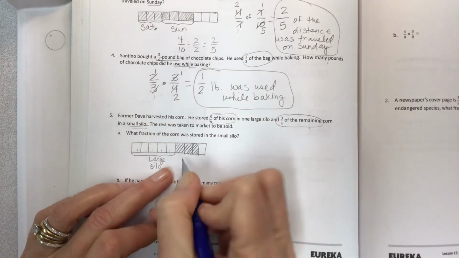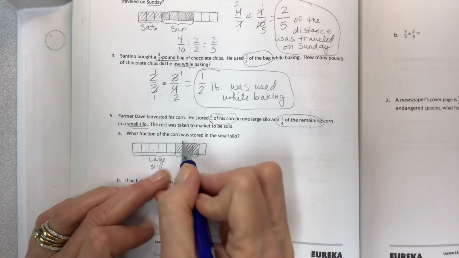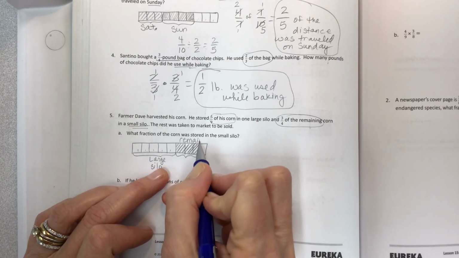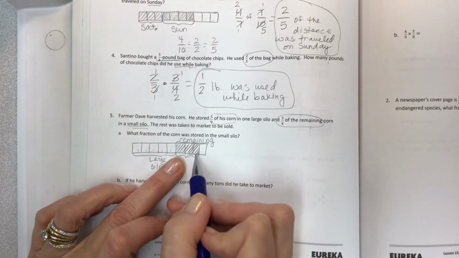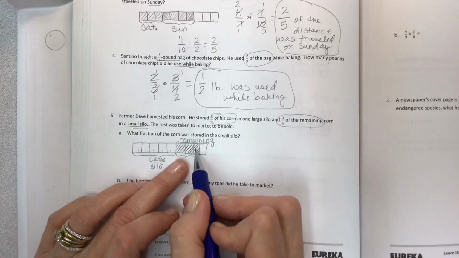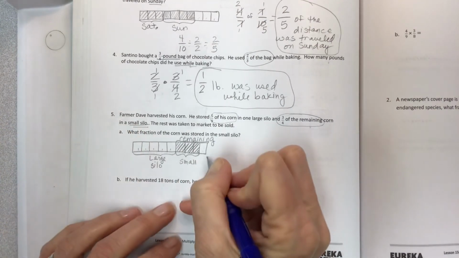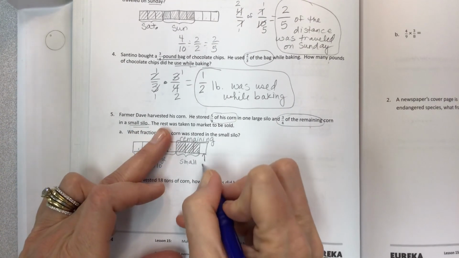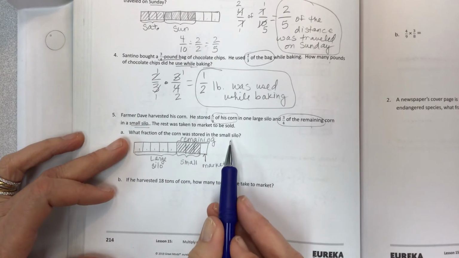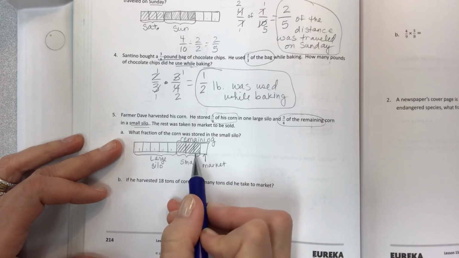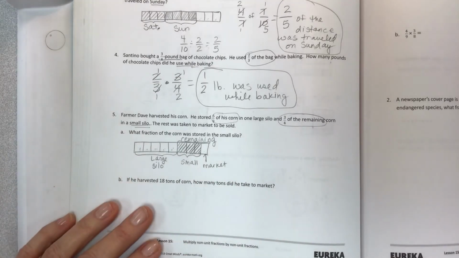I would shade this because they're telling you that out of the remaining, which is what we want to identify, remaining is here, these 4 out of 9. And so 3 of them are in the small silo. And the rest, right there, was taken to the market to be sold. So what fraction of the corn was stored in the small silo? Well, I can see that it's 3 out of 1, 2, 3, 4, 5, 6, 7, 8, 9, right?